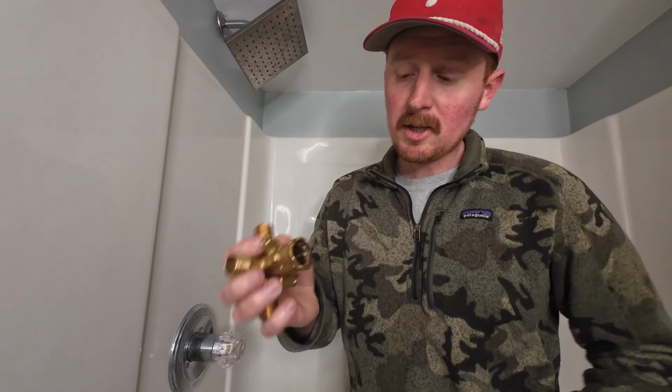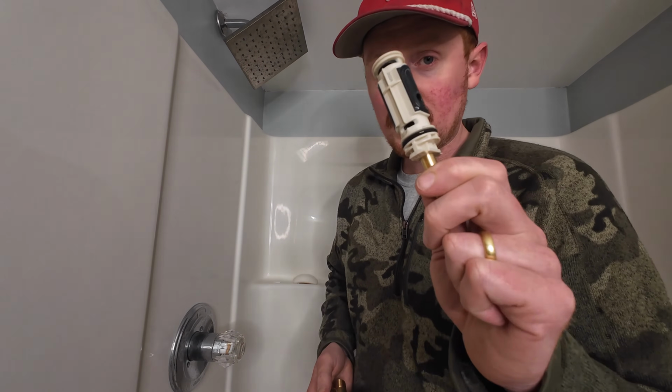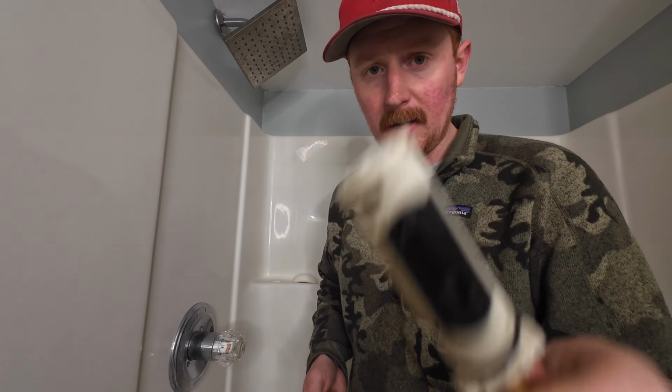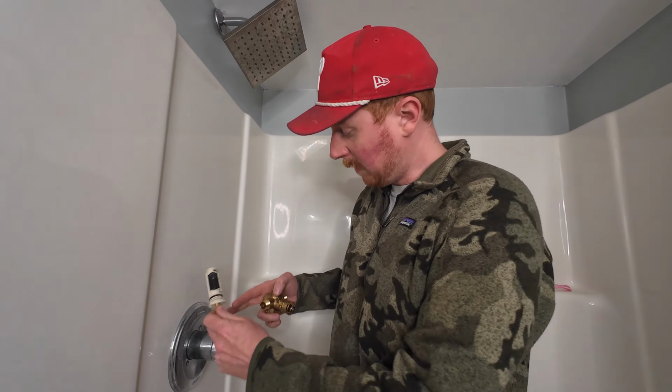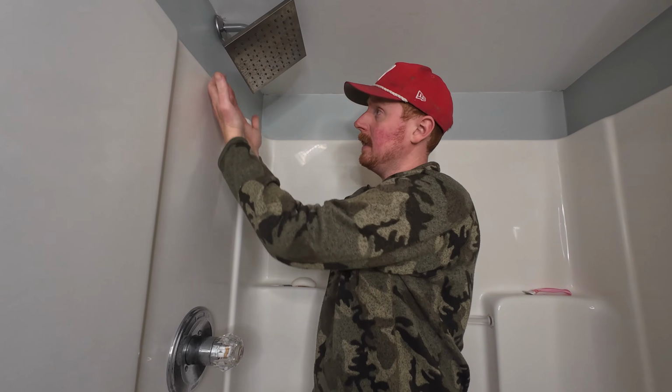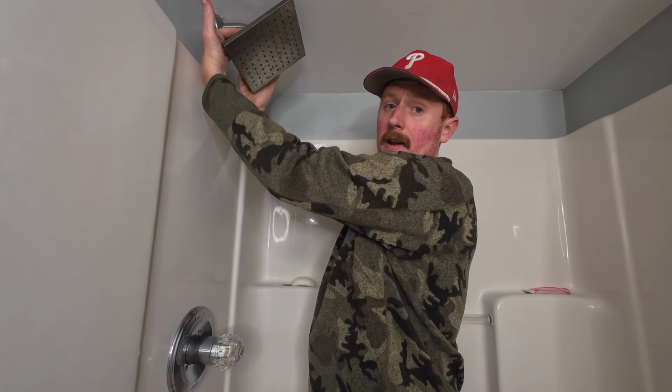Now, inside of this shower valve, you have what is called a shower cartridge. Now, as you can see, there's rubber washers and fittings all over this. This, 9 times out of 10, is going to be the cause of your trouble, whether you're leaking from the shower valve itself or if you're leaking from the shower head. Now, if your shower head is leaking from this area back here while your shower is running, that's a different story, and we're going to get to that in a little bit.